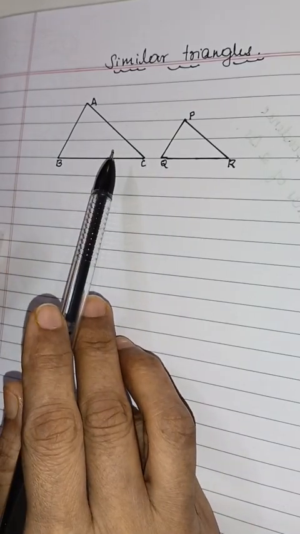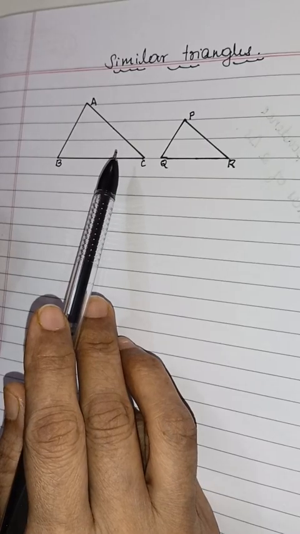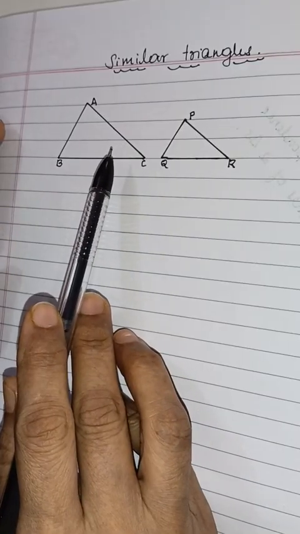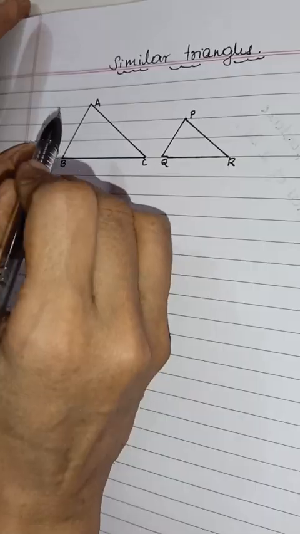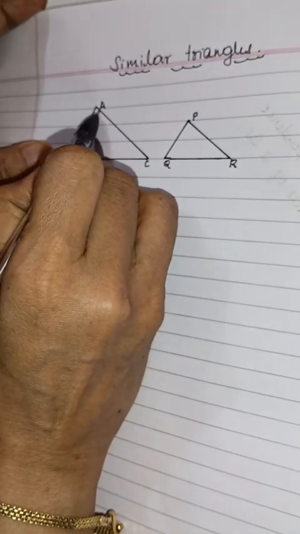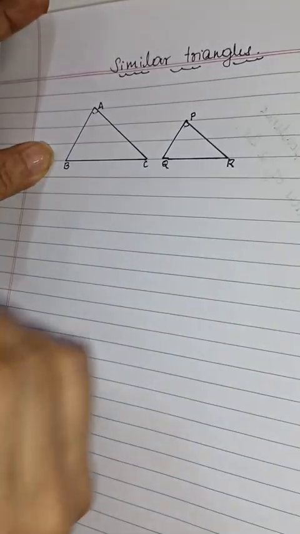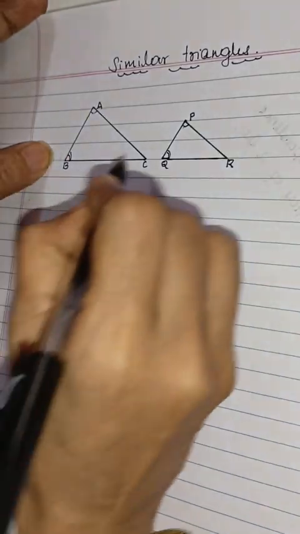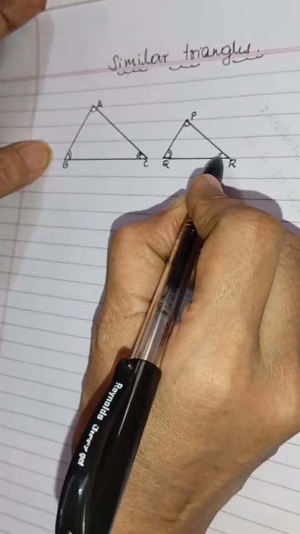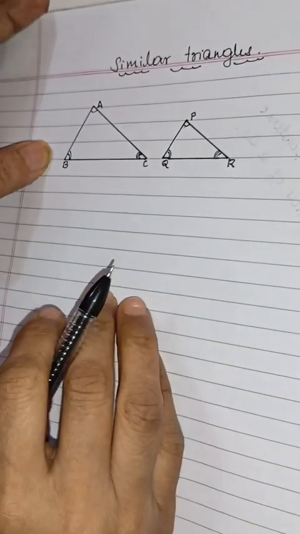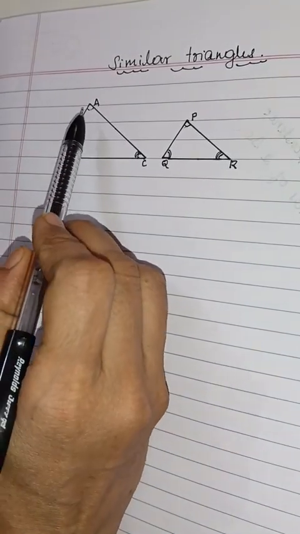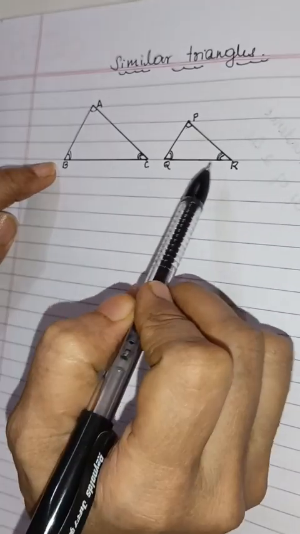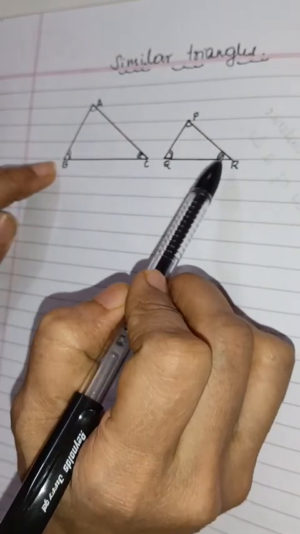Triangles of the same shape and same size are called congruent triangles, but these triangles are similar triangles. Similar triangles, same shape, means angle A is congruent with angle P, angle B is congruent with angle Q, and angle C is congruent with angle R. Their corresponding sides are side AB corresponding with side PQ, BC with QR and AC with PR.